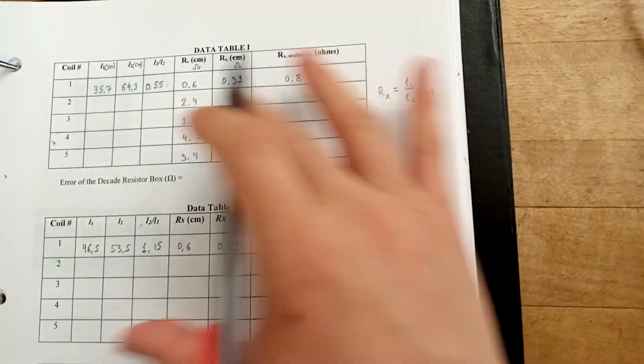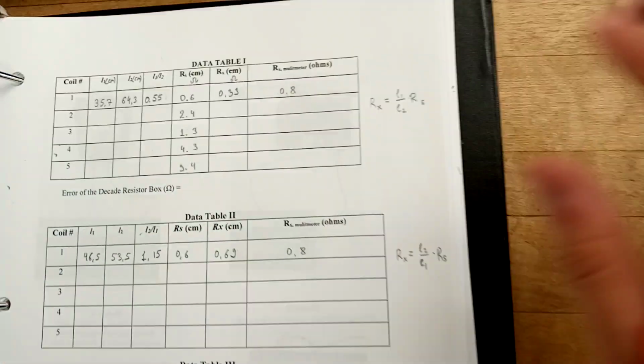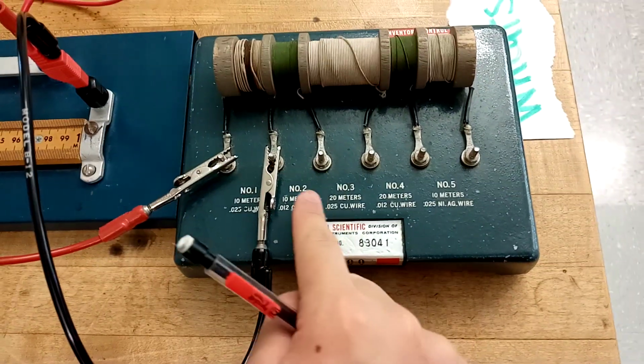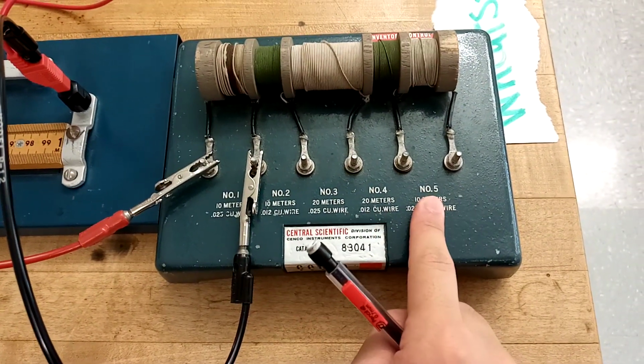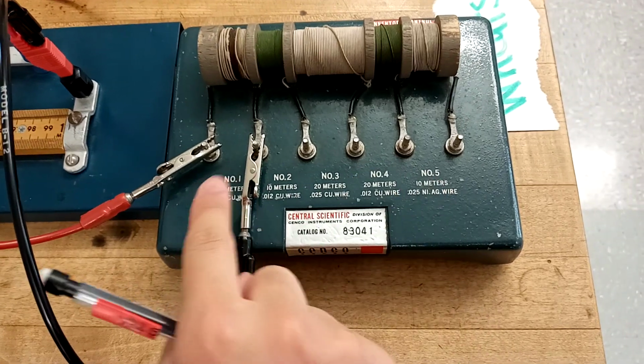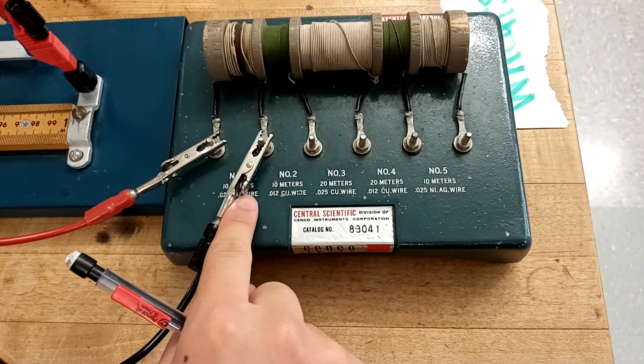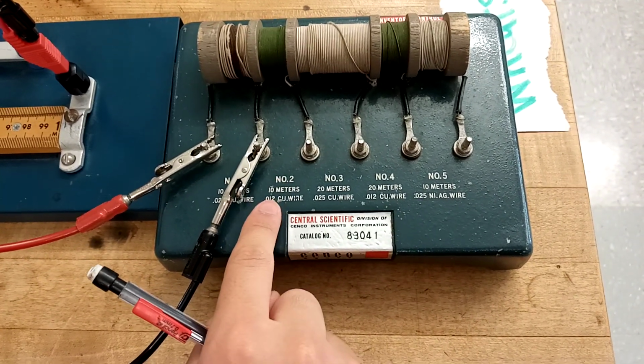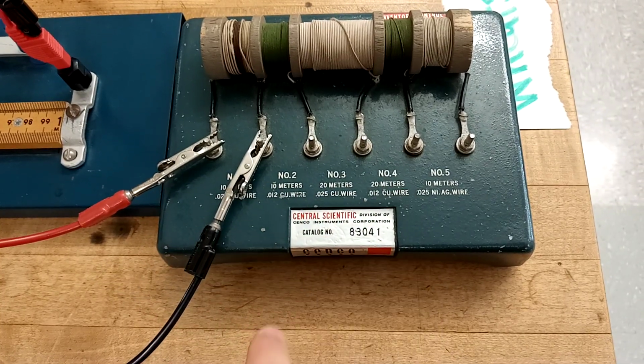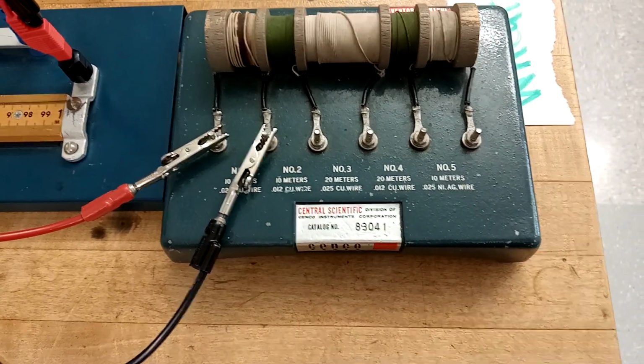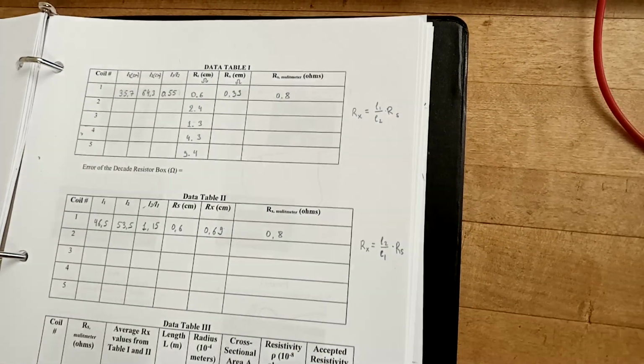So this is how it works. This procedure you should repeat for different coils. We have copper, these are all copper, but the last one is nickel and silver. The differences between them are the diameter, the length of the wires, and so on. So by using data table 1 and data table 2, you're supposed to fill data table 3.